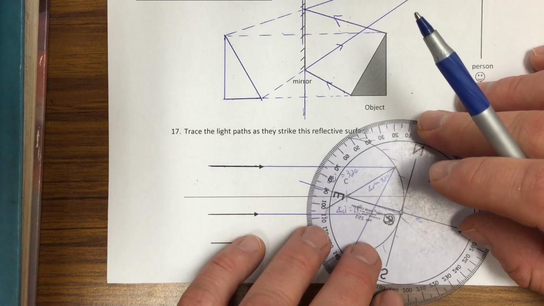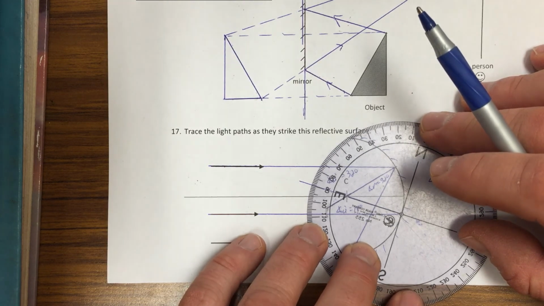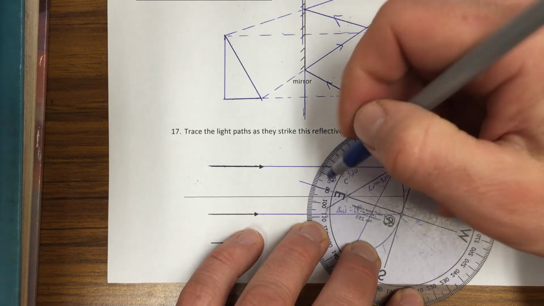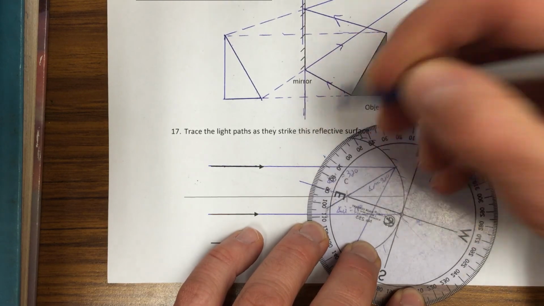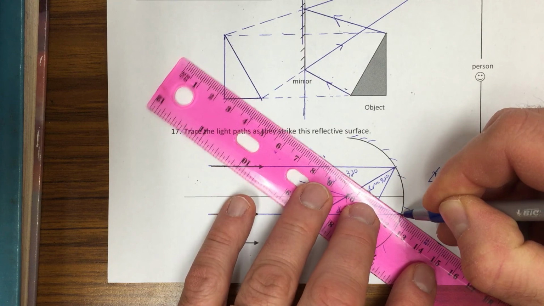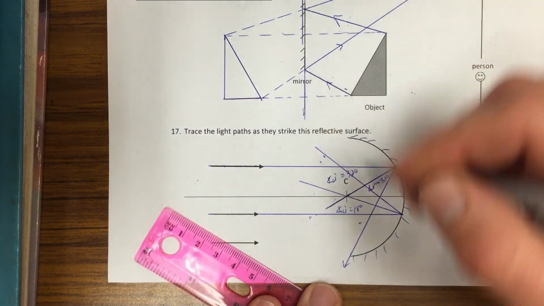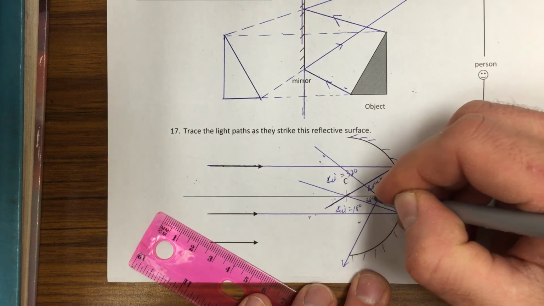So we'll put my protractor on here so that I'm opposite the normal like so. And I count up 10, 18 degrees, make a mark. I'm then going to connect from that point to that point like so. And I get angle R equal to 18 degrees.